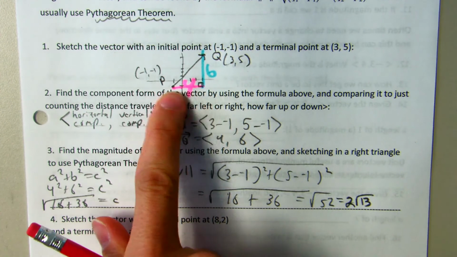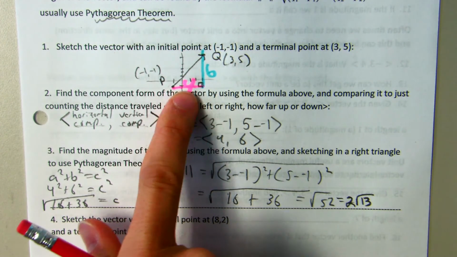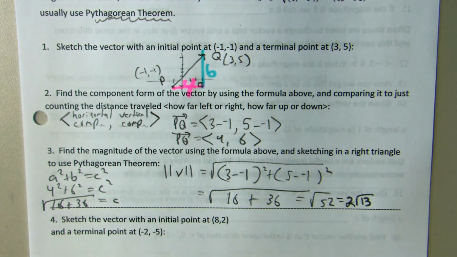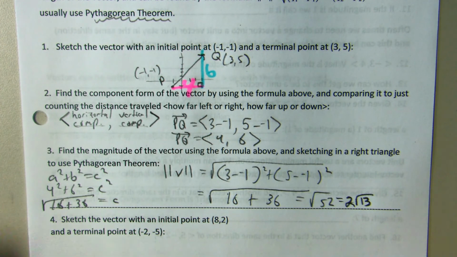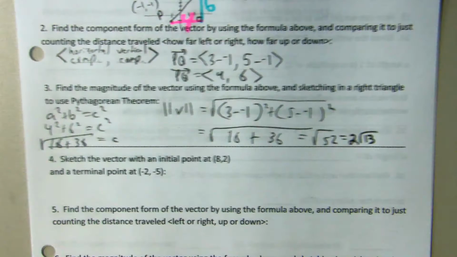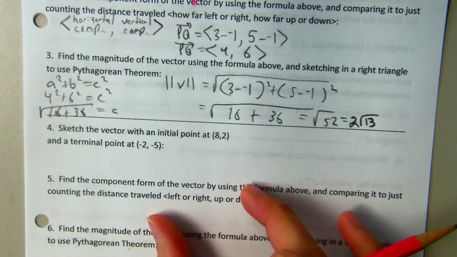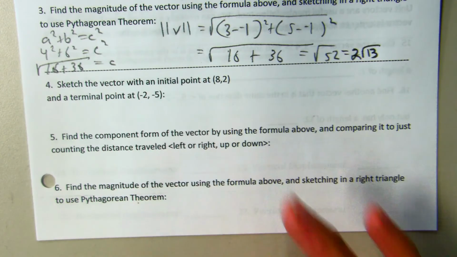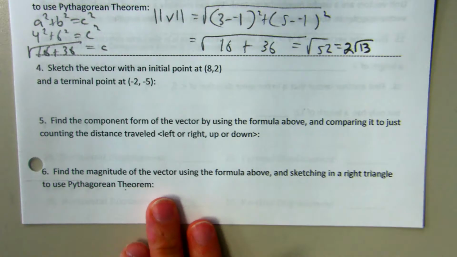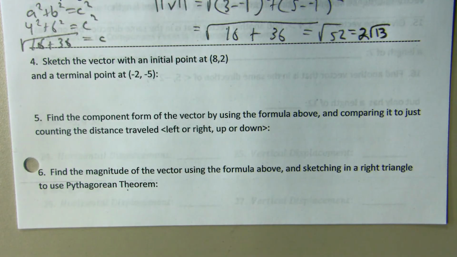99% of the time, for component form, I just count out how much left to right it's going, how much up and down it's going. But the formulas are built into it. Okay, I want you to practice this. So try a different vector, and then try writing out the component form like I did in question 2, and then try to find the magnitude like I did in question 3. So you try it and see what you understood and what you didn't understand.